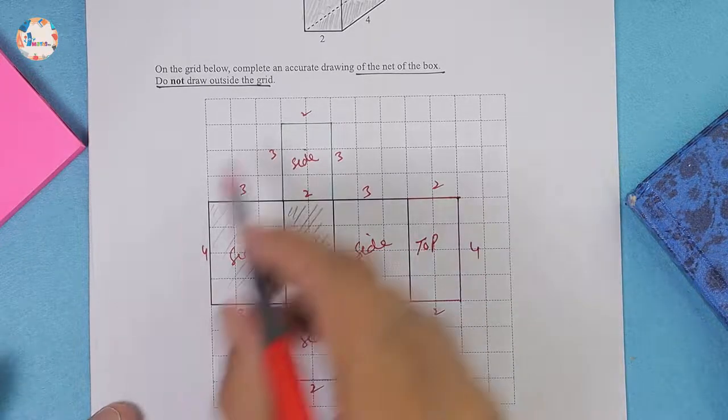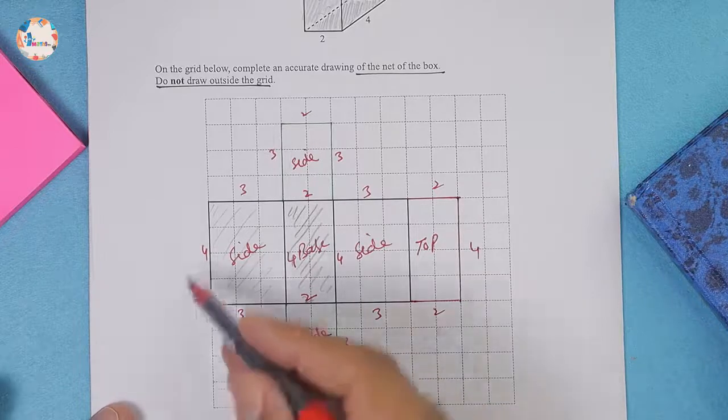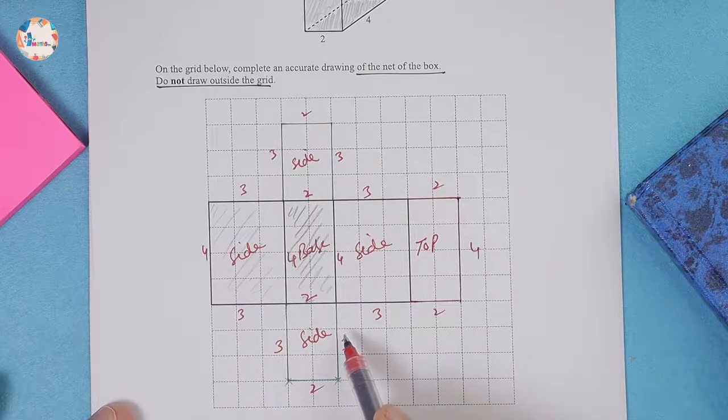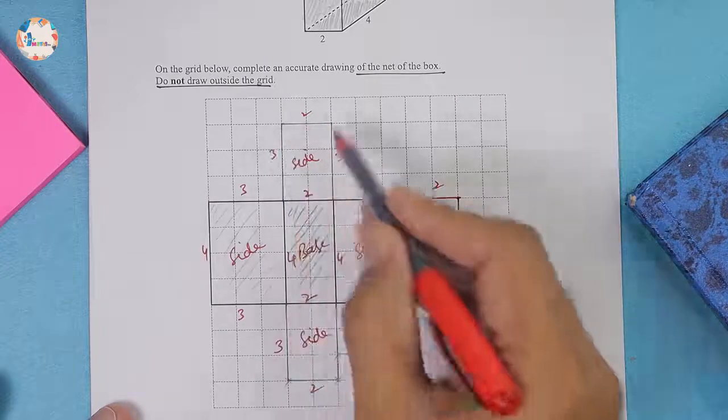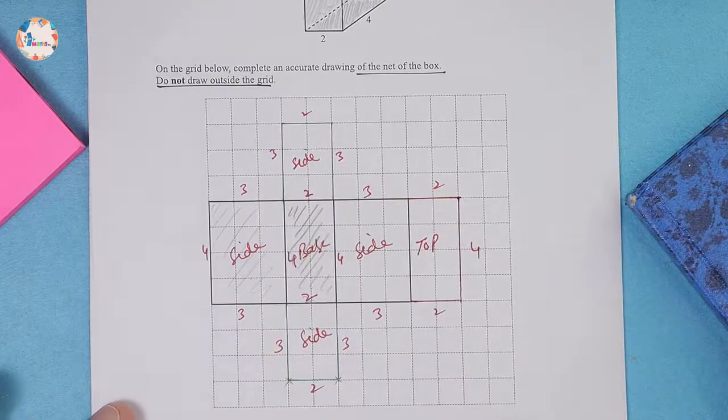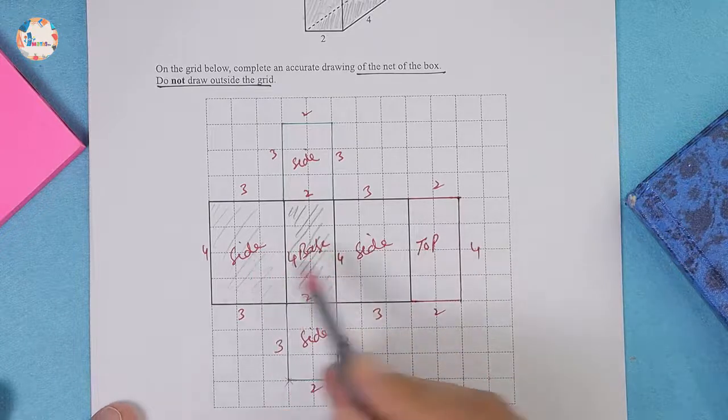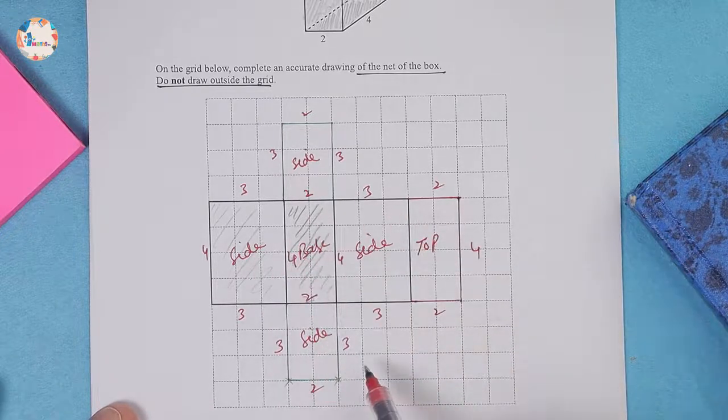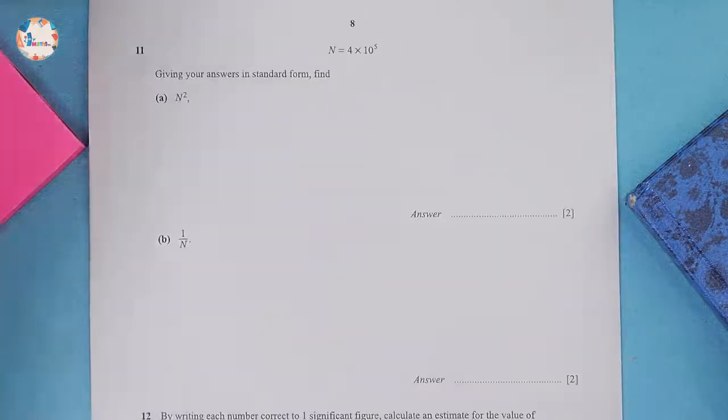It's not compulsory to write the measurements. Whatever I have done is for your understanding. They require just these lines and the diagram. That's all. They don't require you to write base or side or top or these things. But this is for your clarification. Hopefully you understood this.